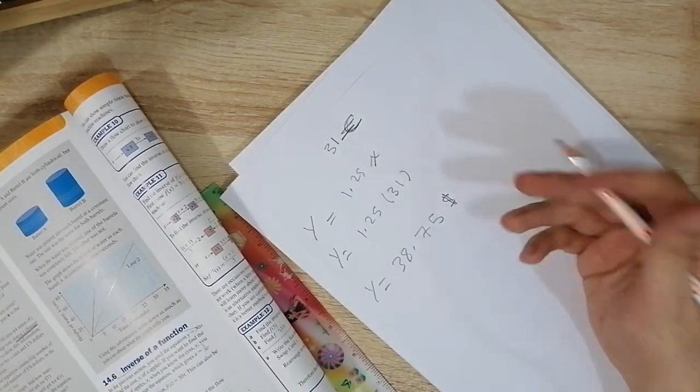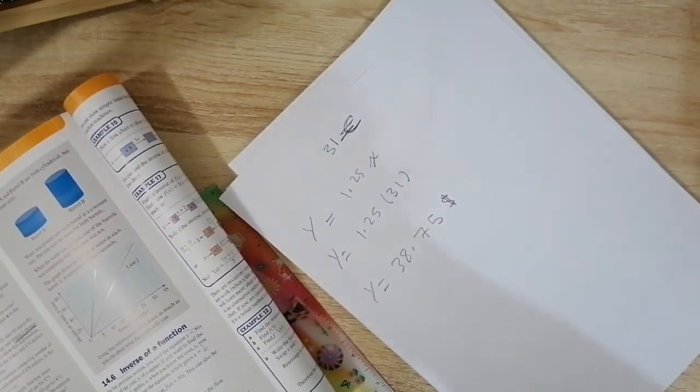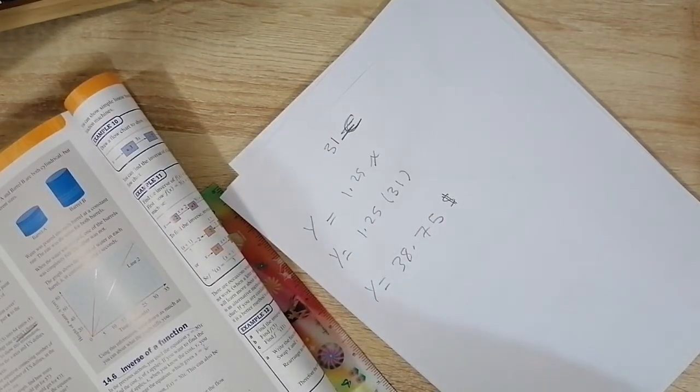Okay, hope you understand the direct proportion, which is really easy, really easy. If you have any question, you can ask me, guys.